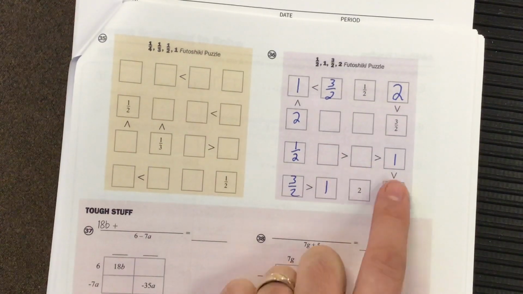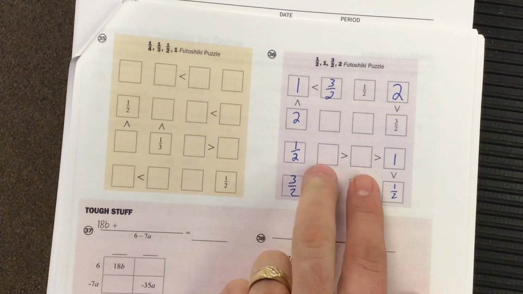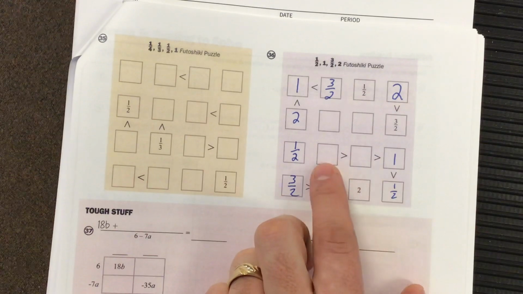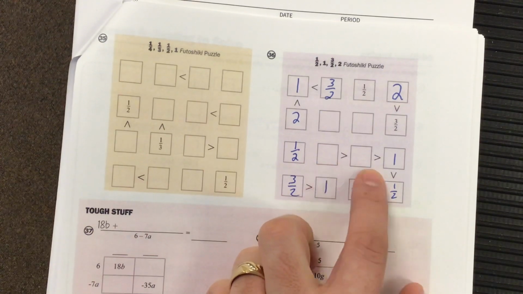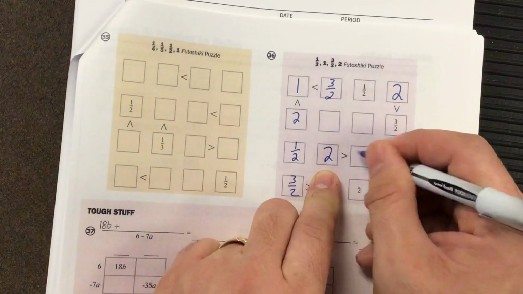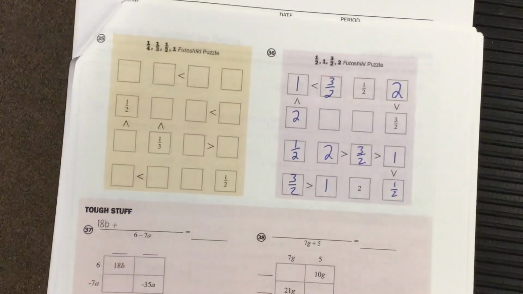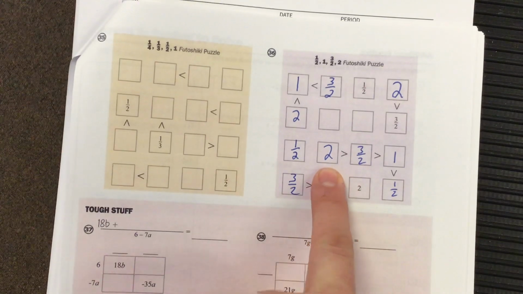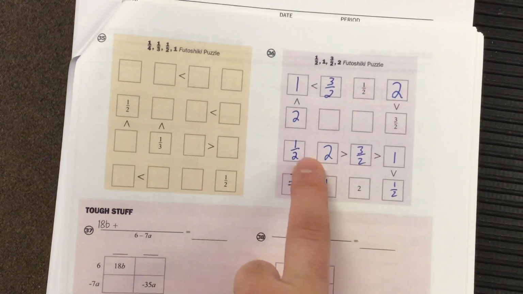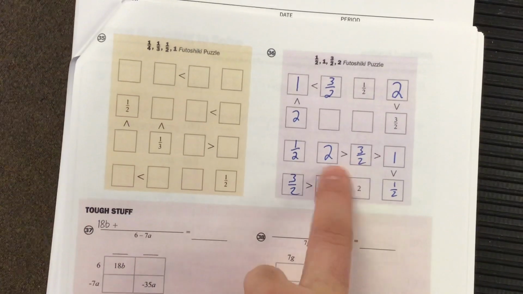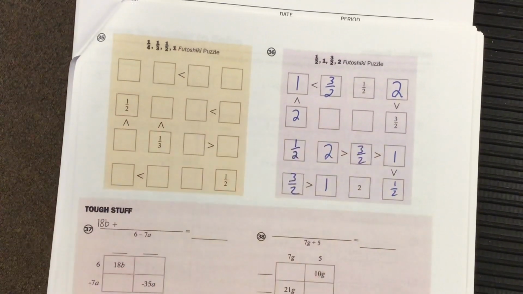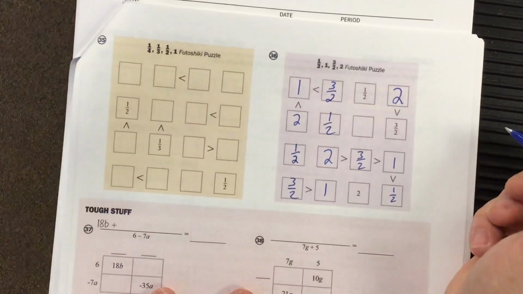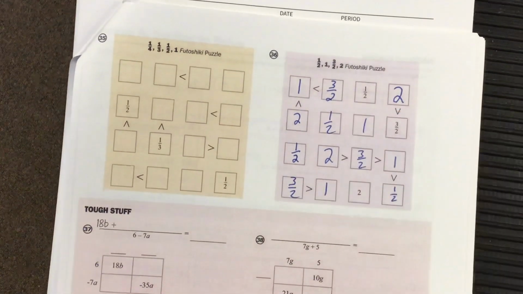I know where 1 goes. Then I got to figure out what's bigger than 1: 2 and 3/2. Which one's biggest, 3/2 or 2? 2. Well, that has to be way over here then, because that's bigger than 1.5. The 2 can't go in that same row. Exactly. And then it's just filling whatever one you're missing. This would be 1/2. 1.